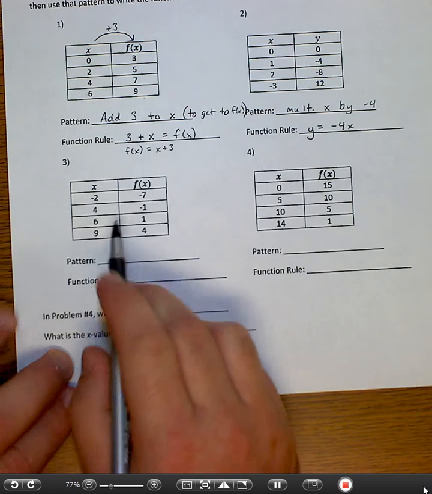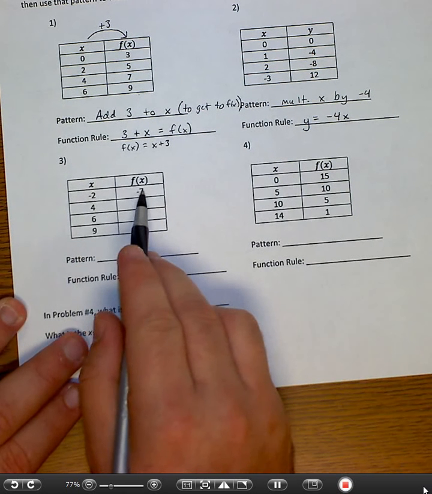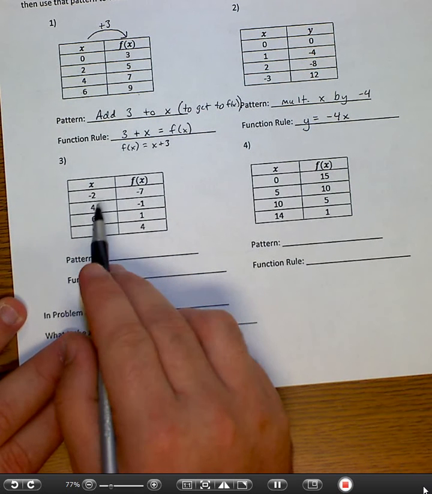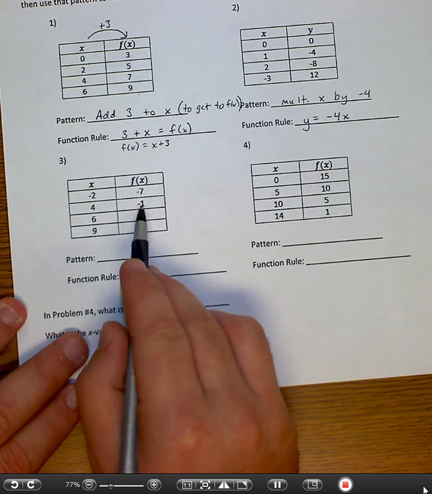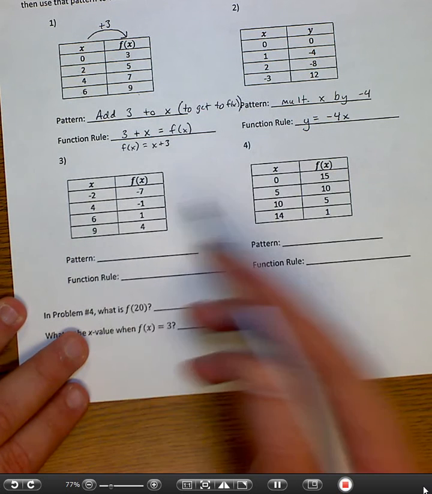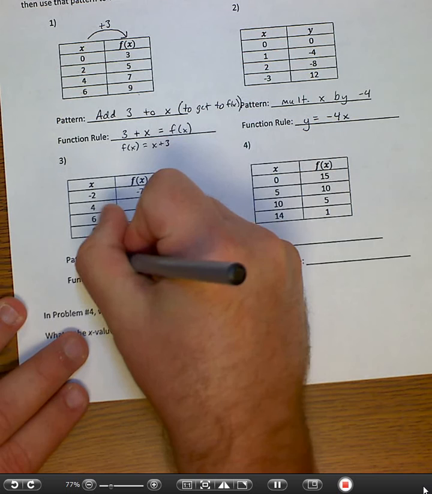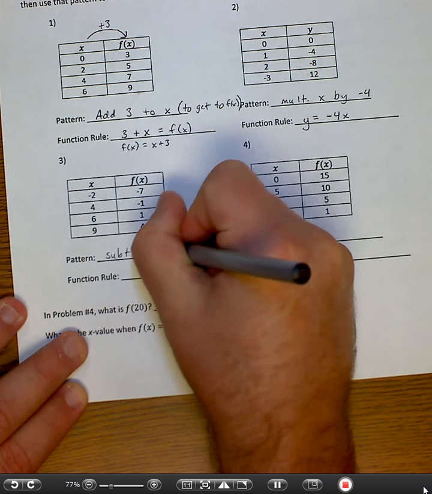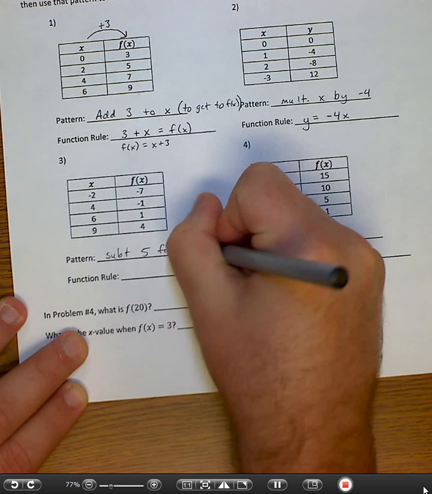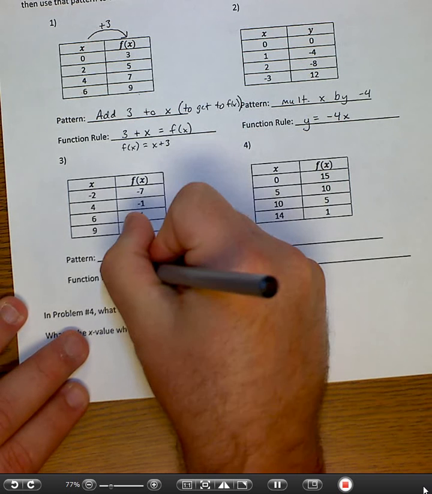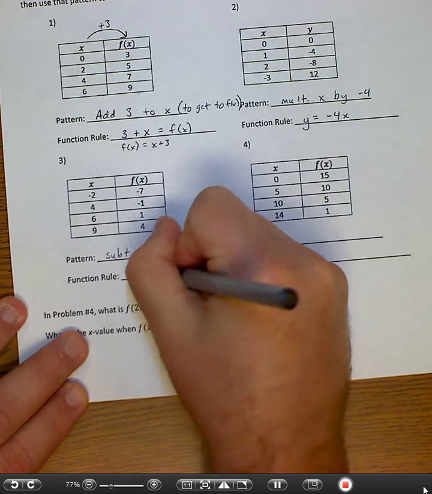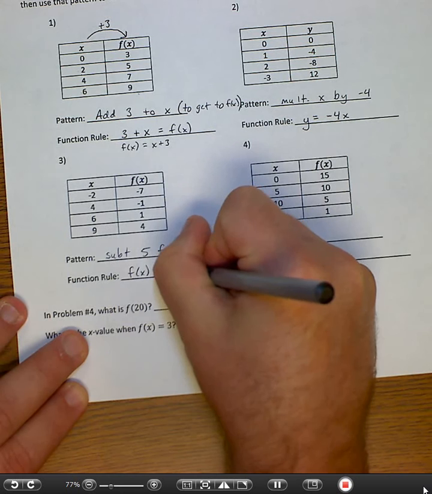Next one, how do I get from negative 2 to negative 7? I could subtract 5. 4 minus 5 gets me negative 1. 6 minus 5 is 1. 9 minus, there it is. Subtract 5 from x. So my function rule would be f of x equals x minus 5. I take whatever x is and subtract 5.